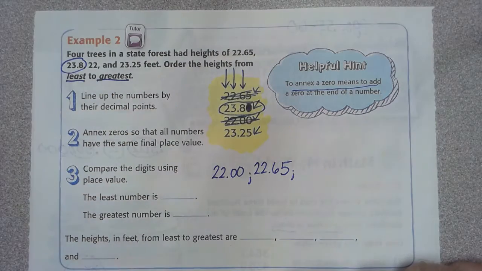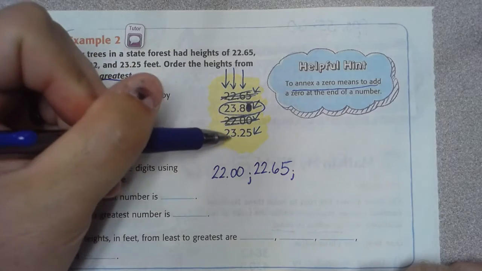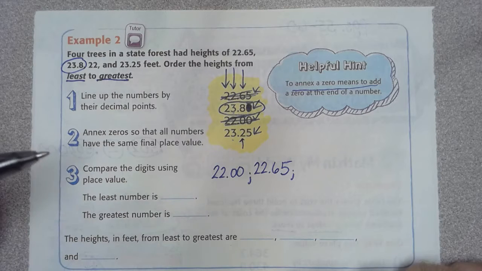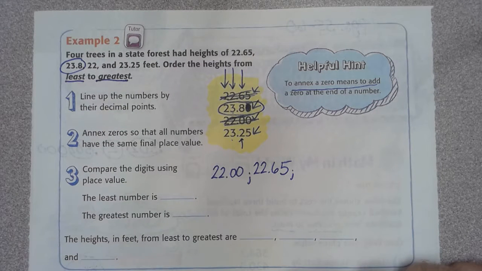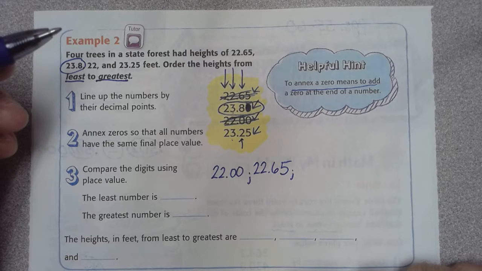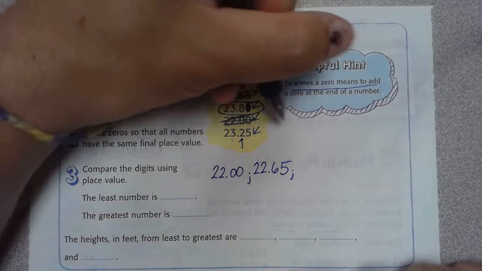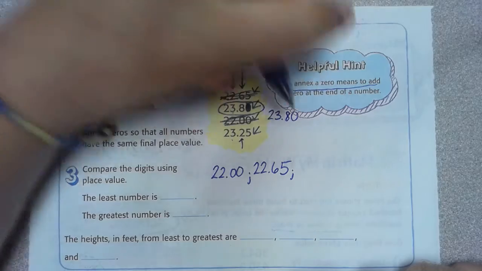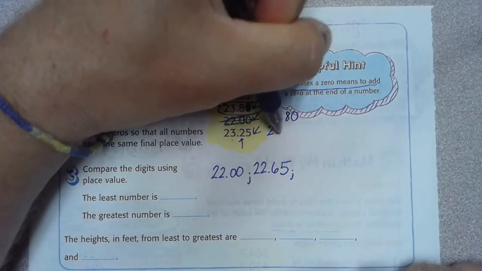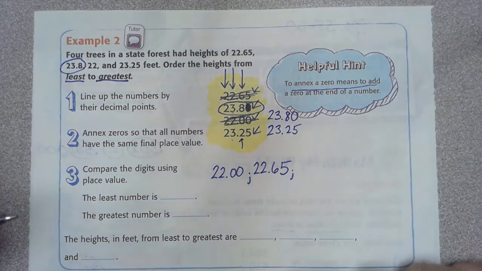Now we got to deal with these 23s. So they're both 23, so we're not going to look at these numbers here. We got to look at this number right here. Remember, we're doing the smaller of the two right now. So which one's smaller of those two? How many of you think it's 23 and 8/10? Now remember, this was 23 and 80 hundredths because we added that 0 in there. So 23 and 25 hundredths. So which one is smaller by looking at that?